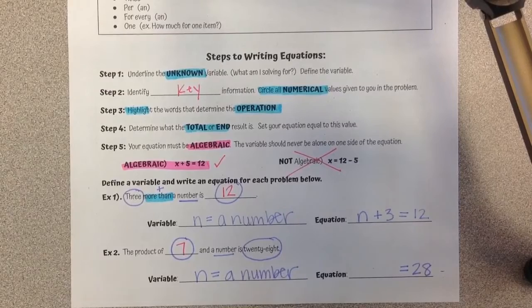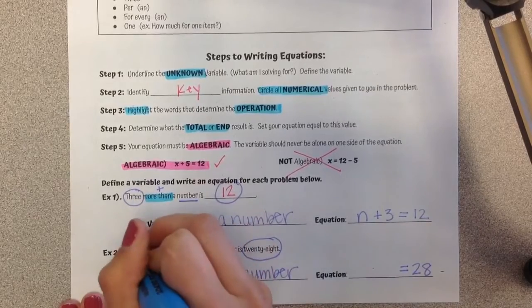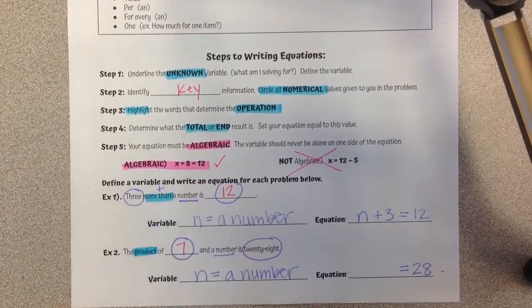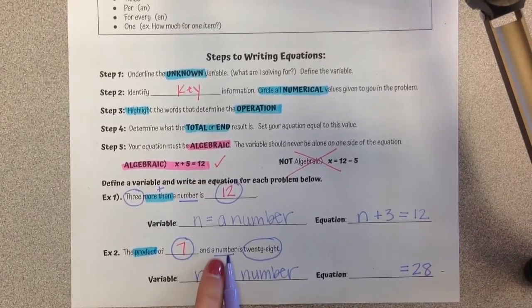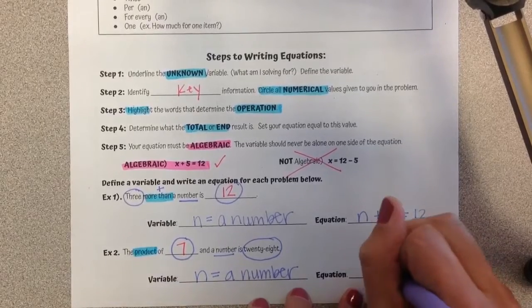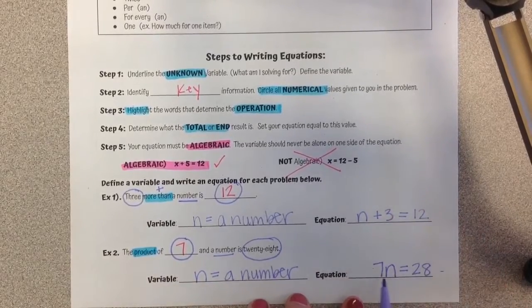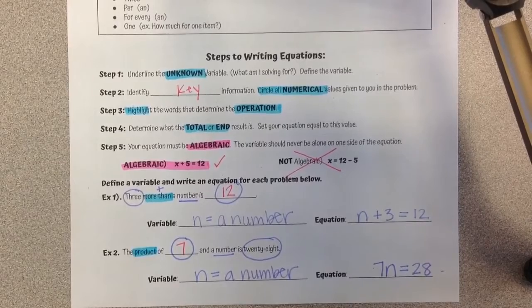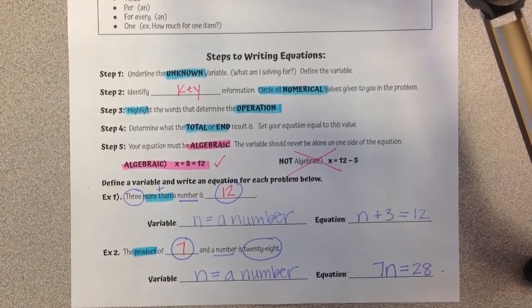Now I'm going to go back. I know that I have to use the number 7, but I need to look for the word that tells us the operation. If I look at my chart, I see that the word "product" tells me multiplication. So what is it the product of? It's the product of 7 and our unknown number. And remember, when we write multiplication, I'm just going to write the number next to the variable. So we have our equation, 7n equals 28.